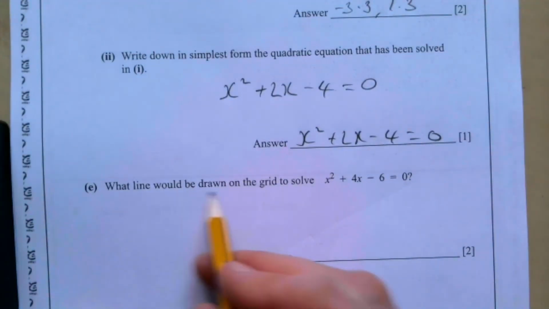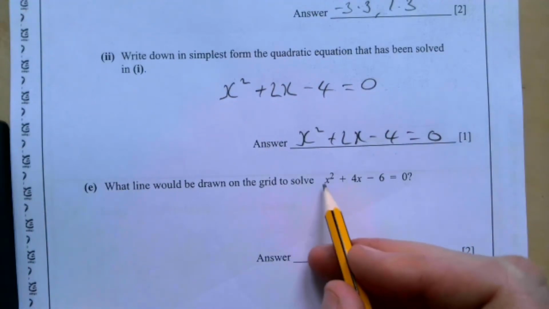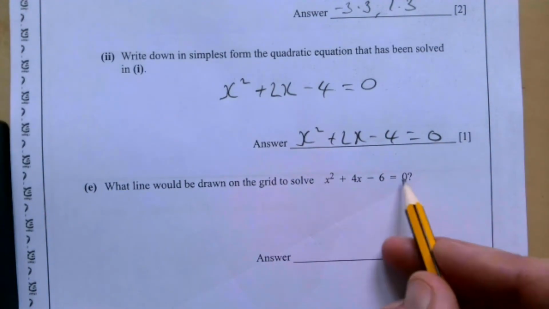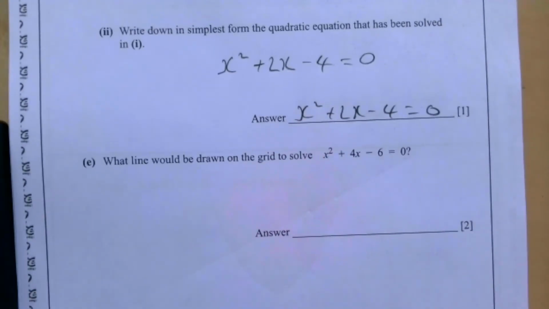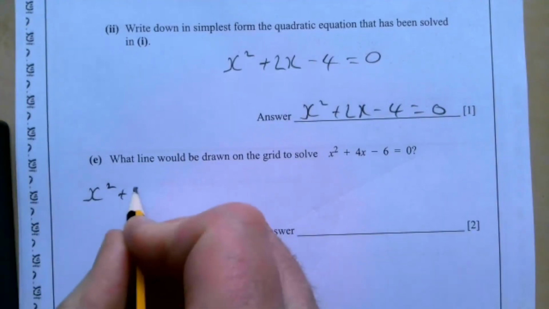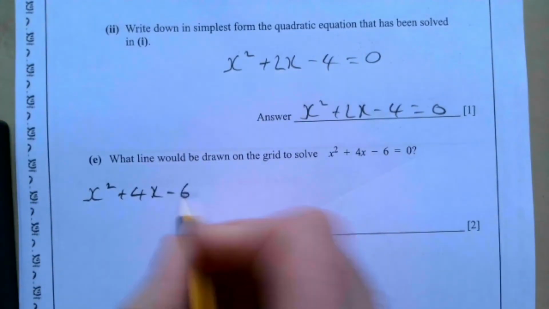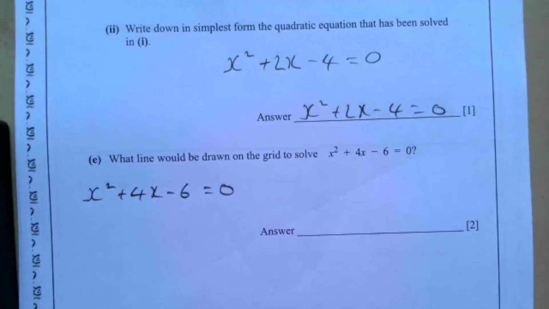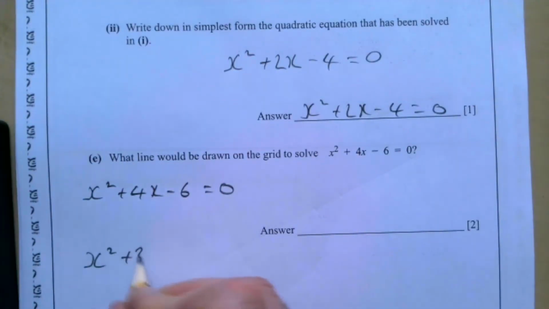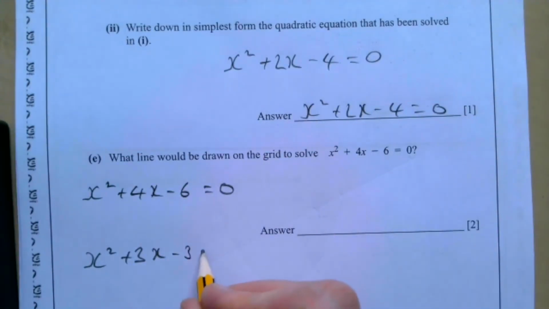What line would be drawn on the grid to solve x squared plus 4x minus 6 equals 0? So I would kind of set it up. We'll do it over to the side here. x squared plus 4x minus 6 equal to 0. And we want to get that back to what curve we have. So we have x squared plus 3x minus 3.